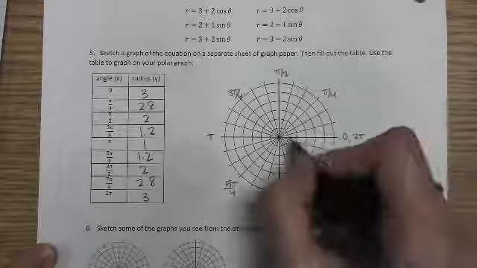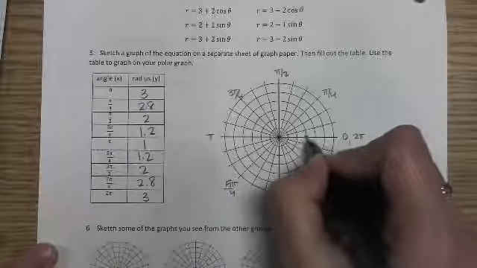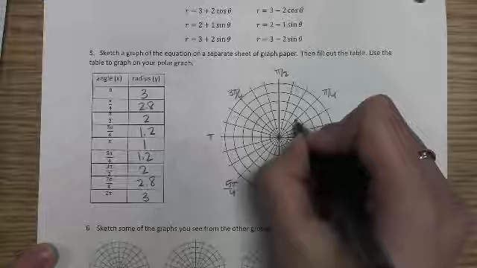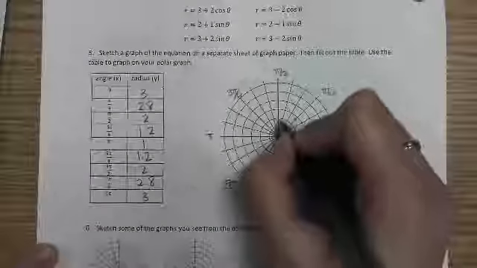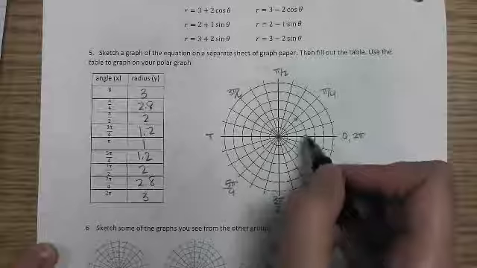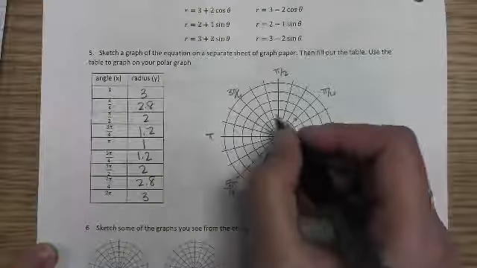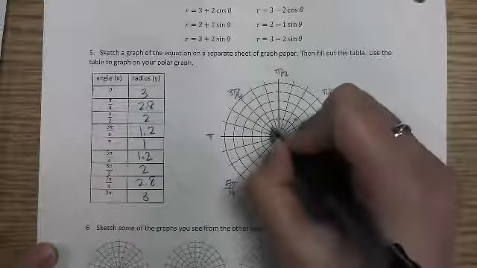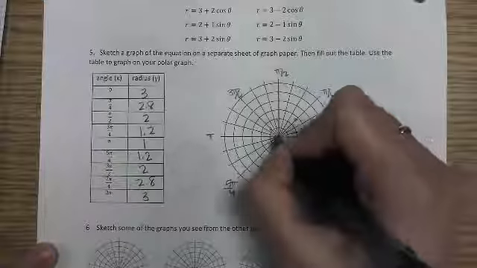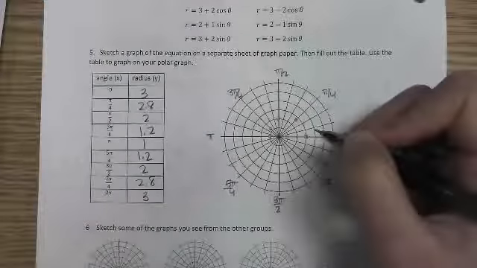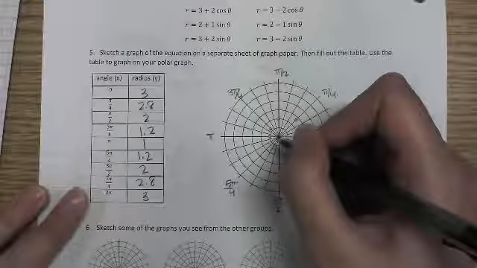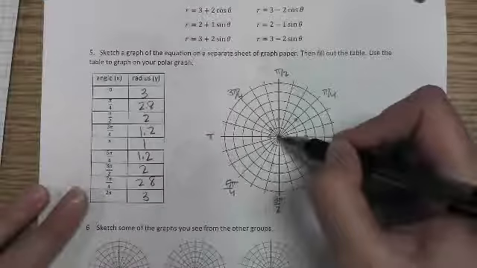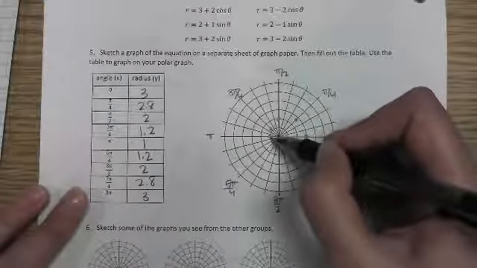Okay, so at 0, we've got 3. At pi fourths, we've got 2.8. At pi halves, we've got 2. At this point, you should maybe be noticing this is very similar to the one that we just did, which is good, makes it easier to remember. So at 3 pi fourths, we're at 1.2, and then at pi, we're at 1. You'll notice that we just hit a spot that's a little bit different than the cardioid we just did. At this point, the cardioid would have dipped into 0. Ours did not dip into 0. Ours is staying out at 1.